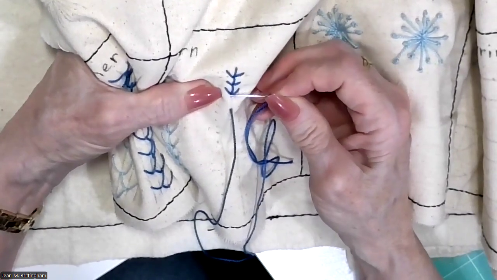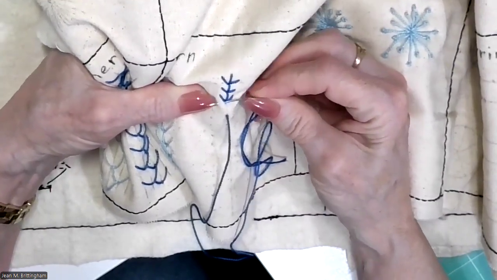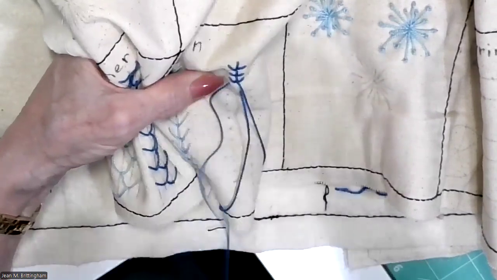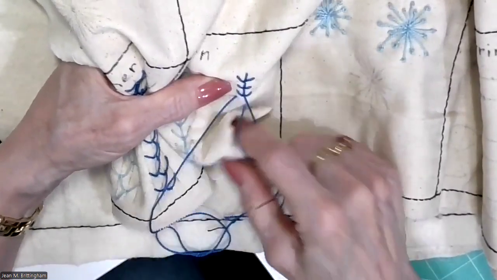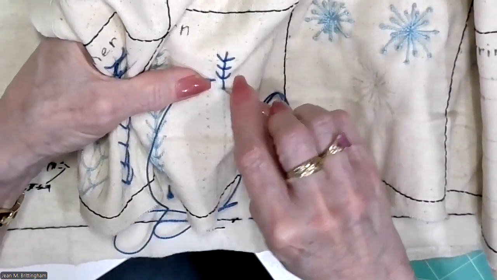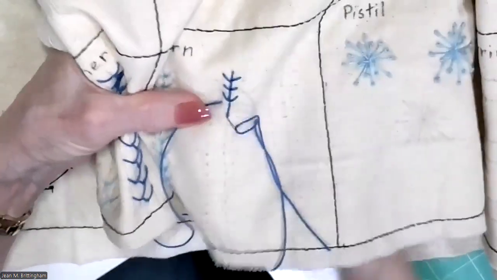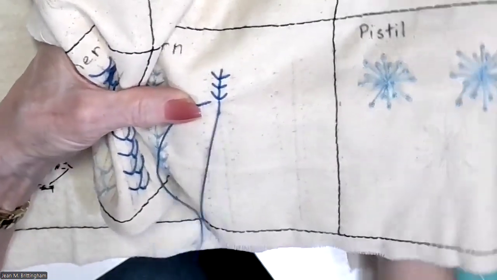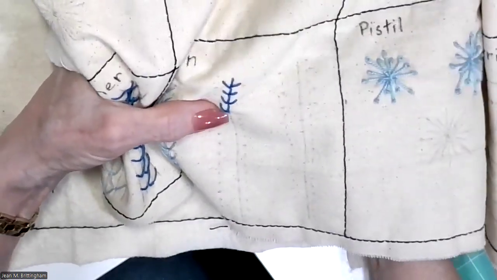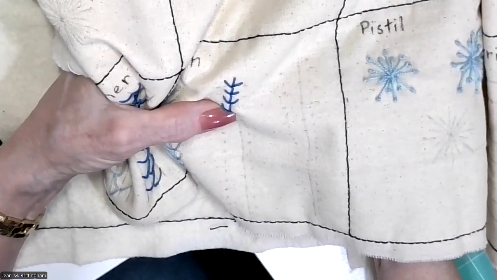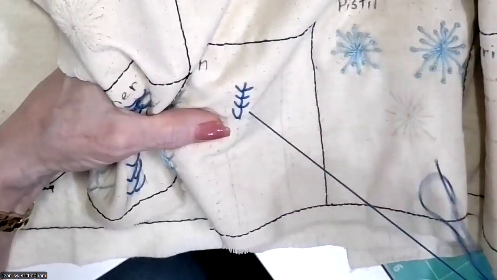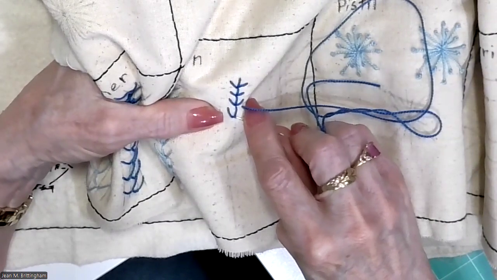At the same time, we're going to bring that over. Down at the bottom. Go to the other side. Go down at the bottom.